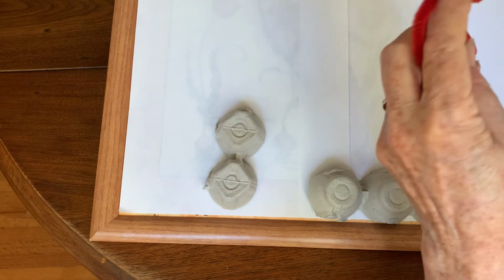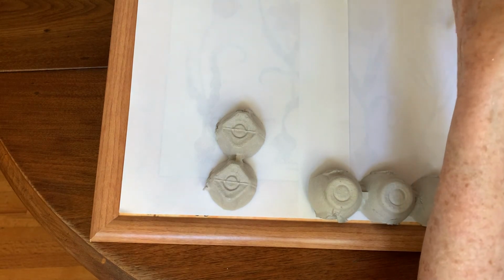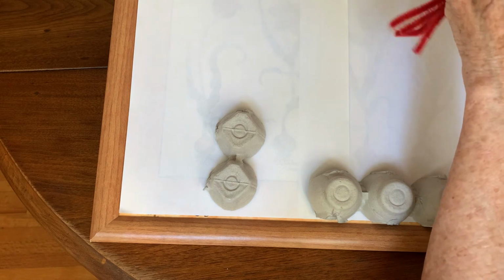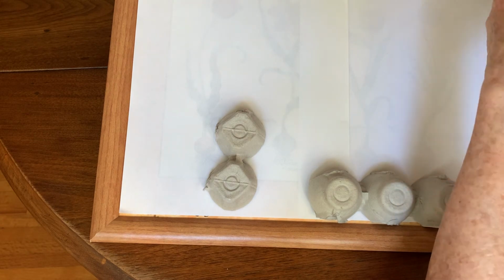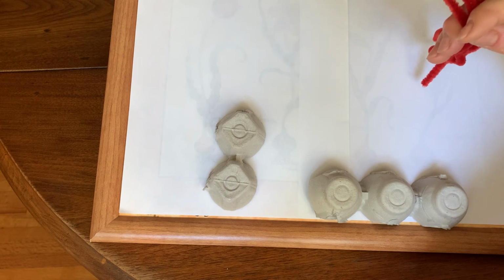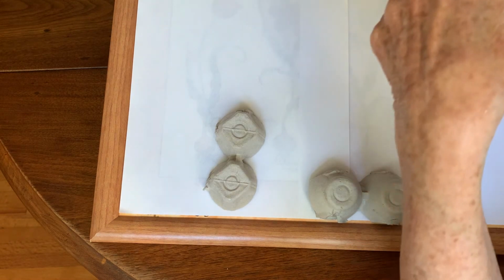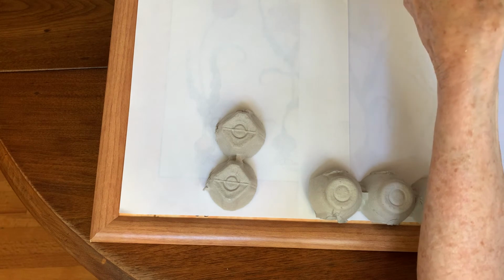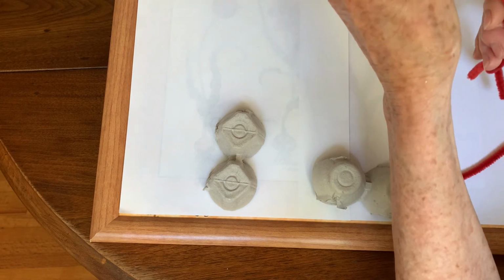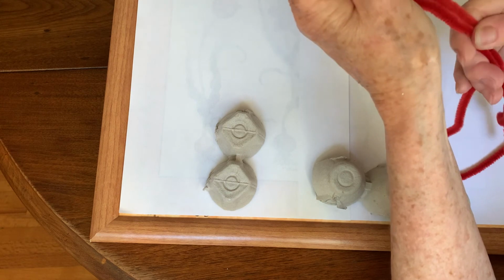So, if you were making an insect and you need 6 legs and you only have 4 craft stems, what are you going to do? Well, you're going to use 3 of them, because 3 plus 3 equals 6.